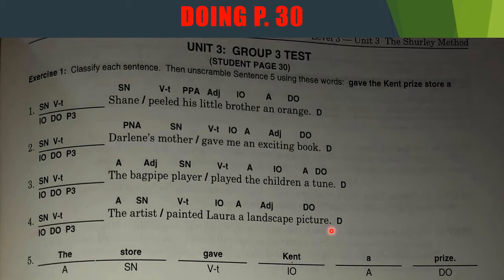Now we're going to put these words in the correct order. The subject noun is the store. Verb transitive is gave. Indirect object will be Kent. A, which means article, will be the letter A. And prize will be the direct object. So: the store gave Kent a prize. Okay?